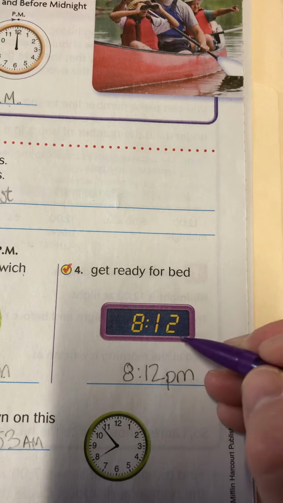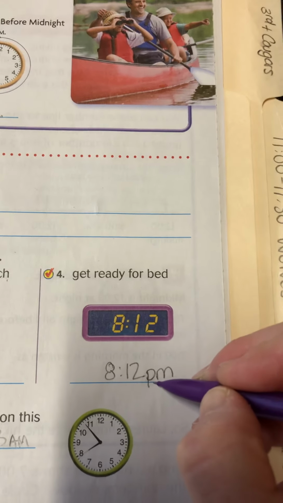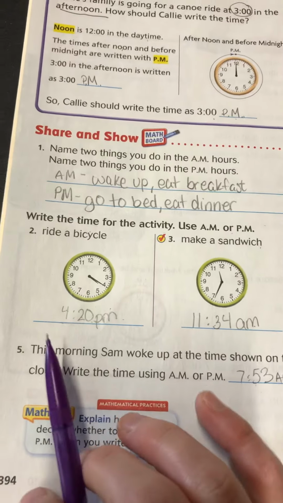Getting ready for bed, 8:12. I'm going to guess that that's PM, that you don't get ready for bed at 8:12 in the morning, so it's PM.